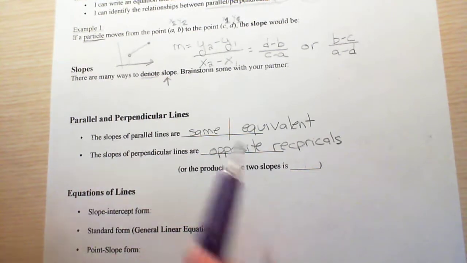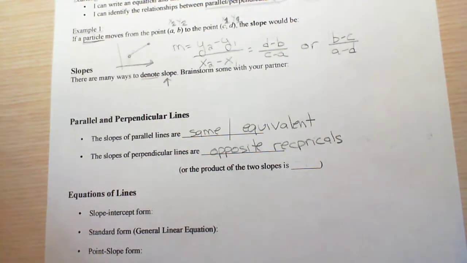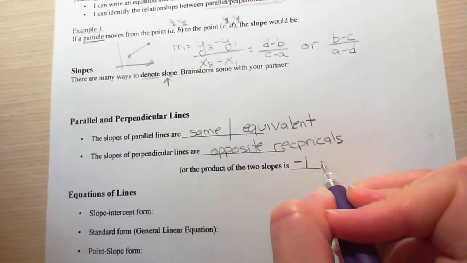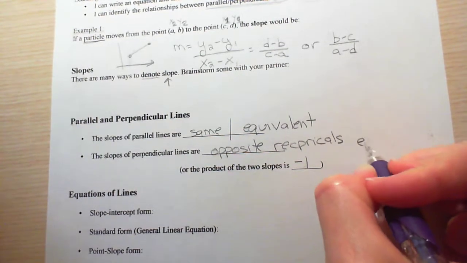Perpendicular and parallel lines, I already filled this part in. So you're going to want to fill that in. The slopes of parallel lines are the same, and the slopes of perpendicular lines are opposite reciprocals. The product of these slopes for perpendicular lines would be -1.